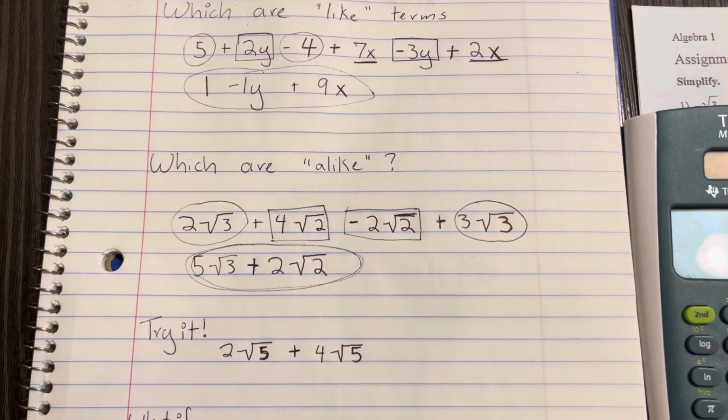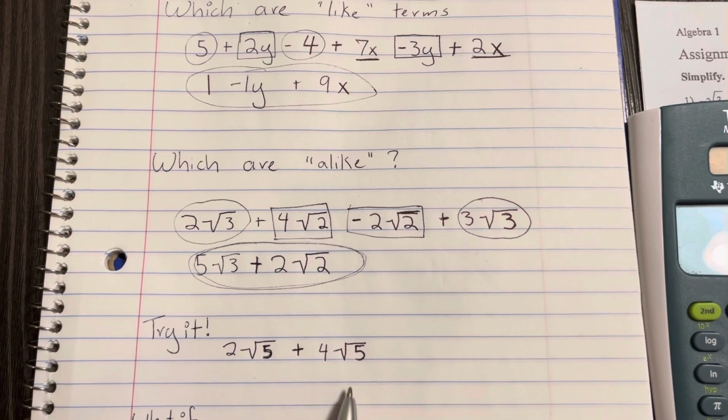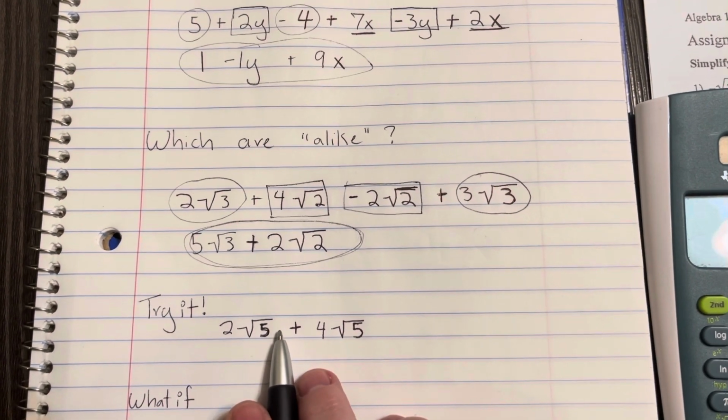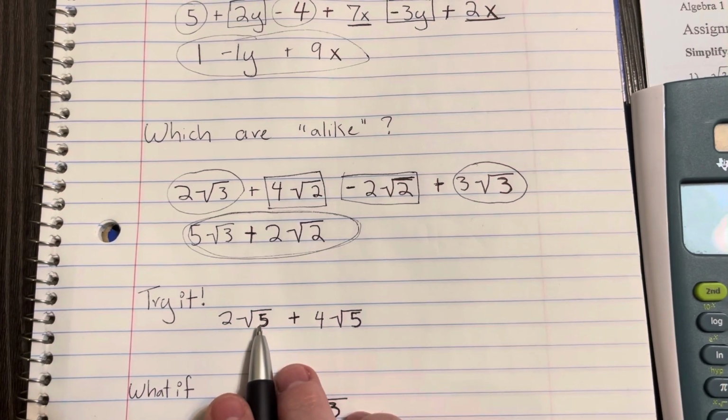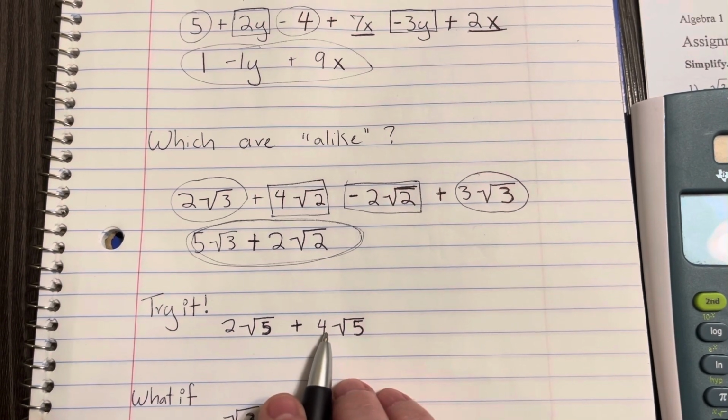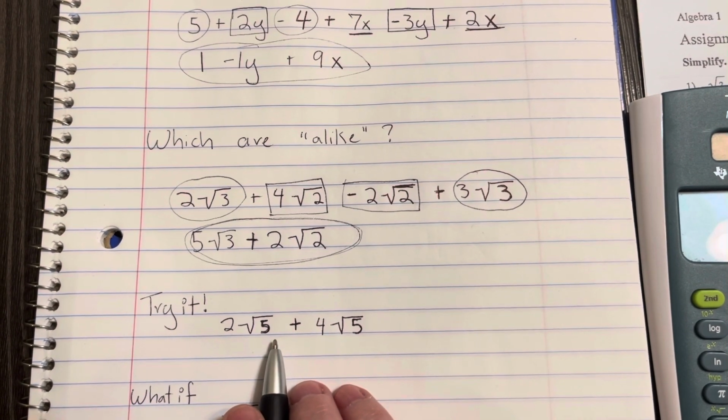Okay, let's see if you've got the idea of like terms. Let's take a look at this one. 2 square roots of 5 plus 4 square roots of 5. Go ahead and try it.